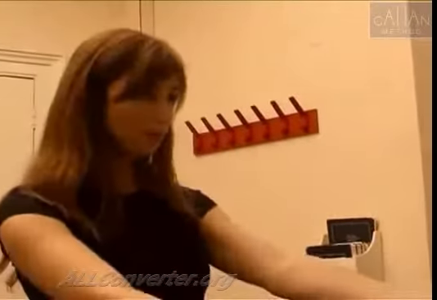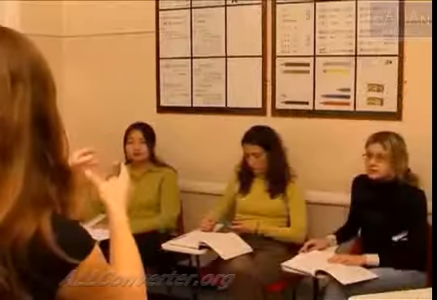Good. Repeat: ball. Ball. When we play football, we play with a ball. When we play tennis, we play with a ball. So a ball can be very large or very small. Can we play tennis without a ball?